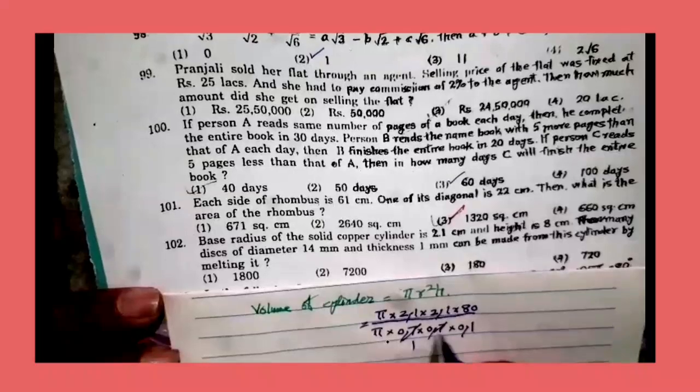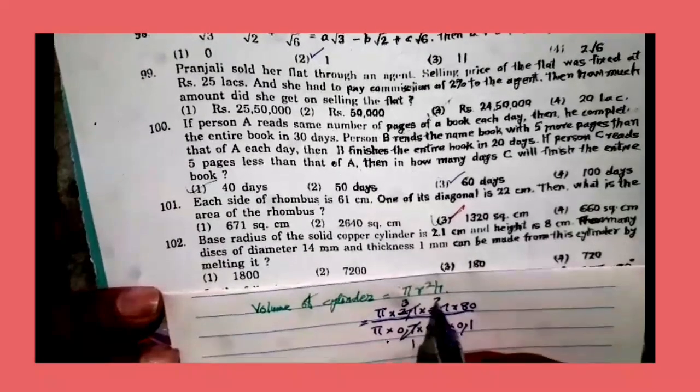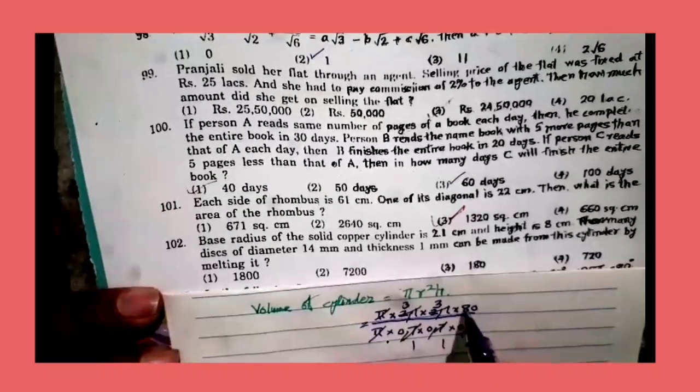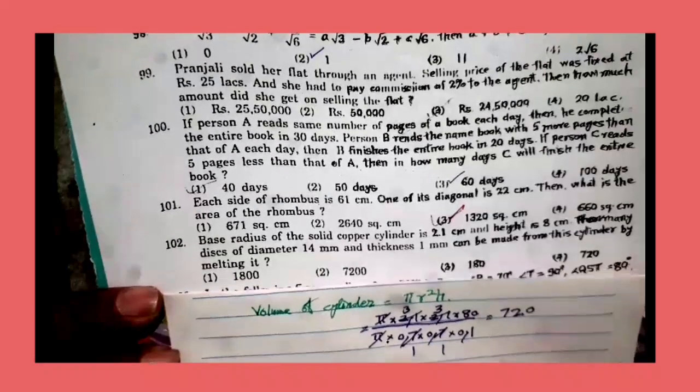Now divide by 7. 7 times 3 is 21. 3 times 3 is 9. 9 times 8 is 72. And 0. So 720 is our answer.